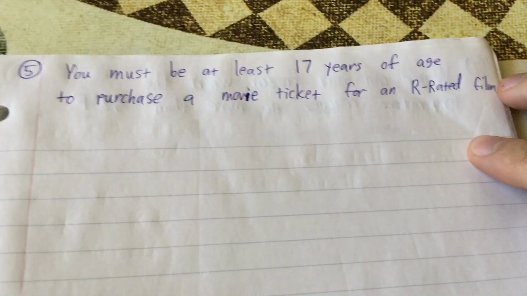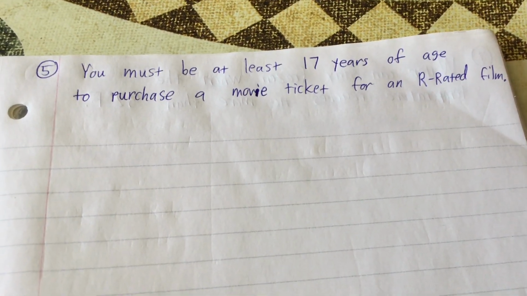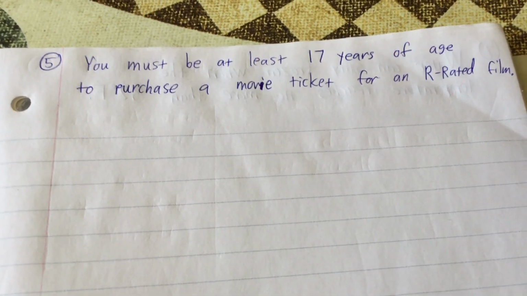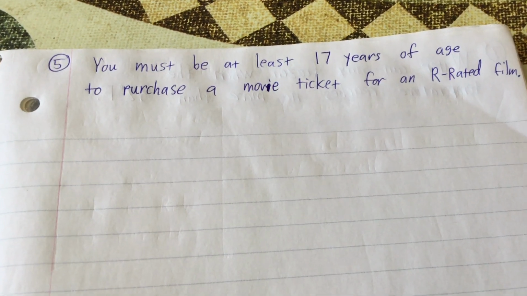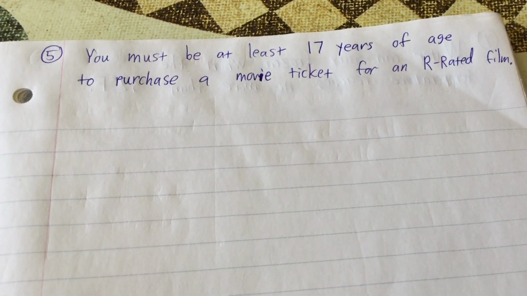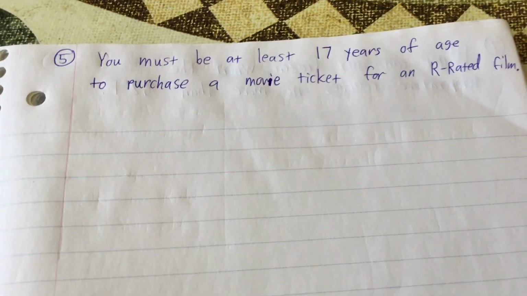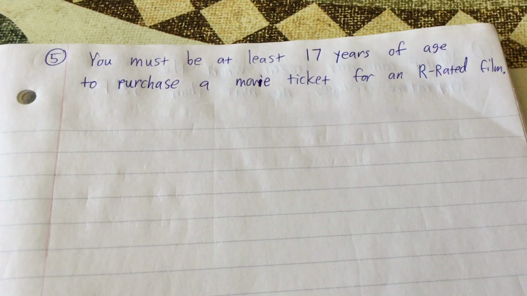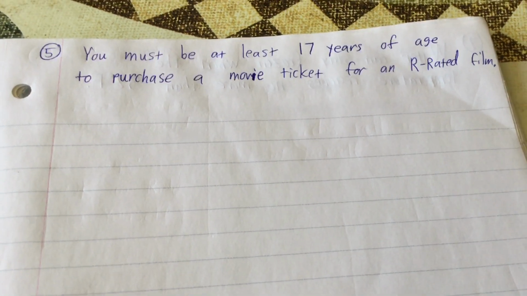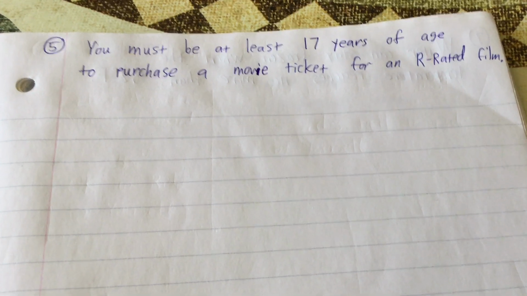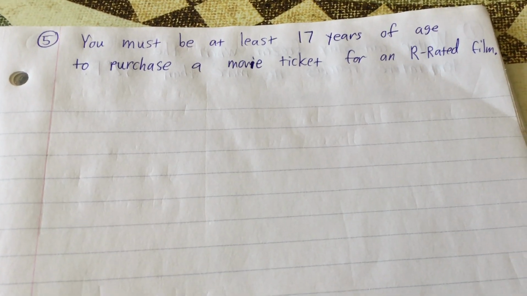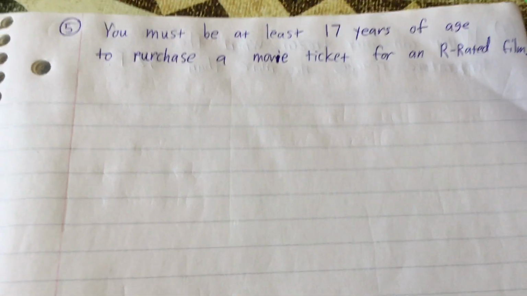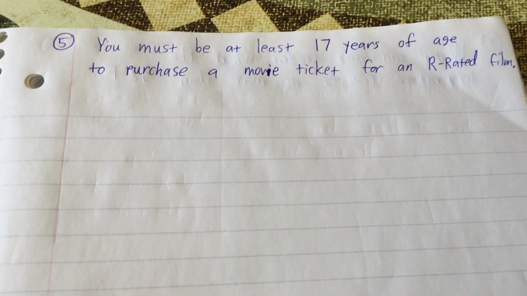Number 5. Here we go. This is a little bit of a gray area, but I'm going to talk about you. You by yourself, you go to the movie theater. You must be at least 17 years old to purchase a movie ticket for an R-rated film. So this is just you by yourself. Not with a group of friends, not with your mom or dad. There's a little bit of a gray area. So let's just say you go by yourself to the movie theater. In order to see the next R-rated horror film, you must be at least 17 years of age.